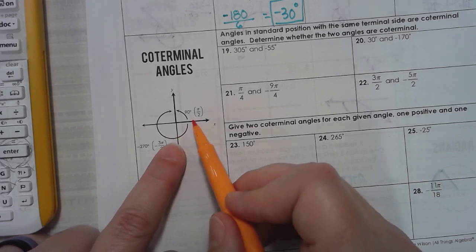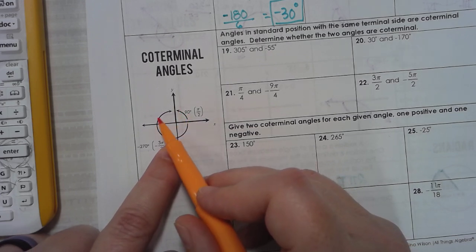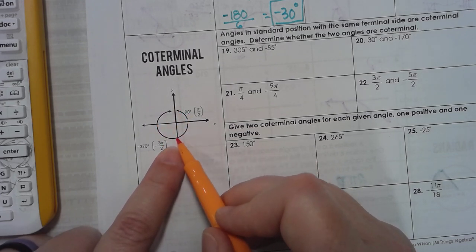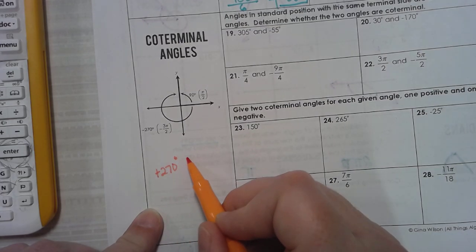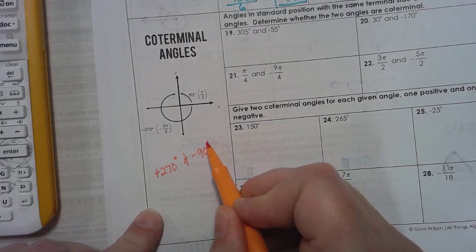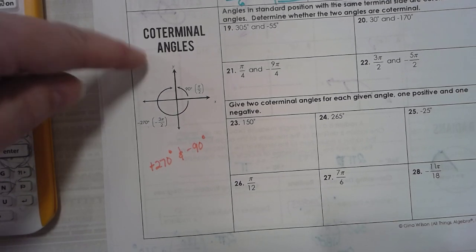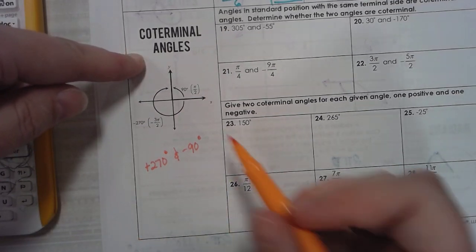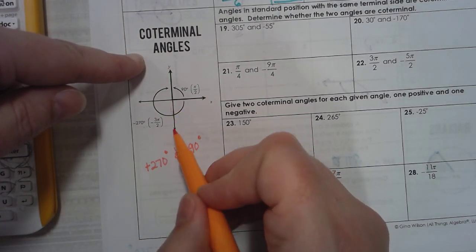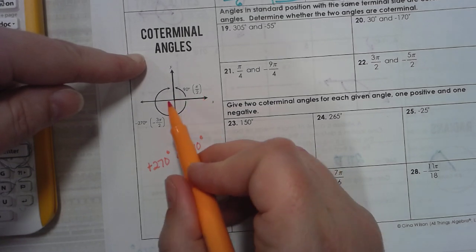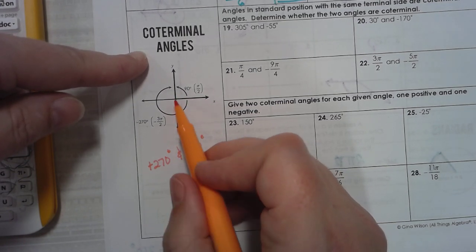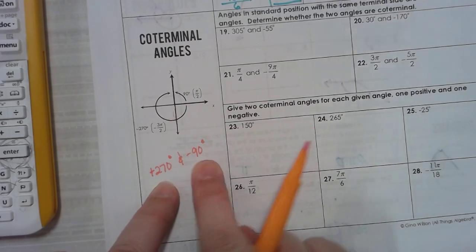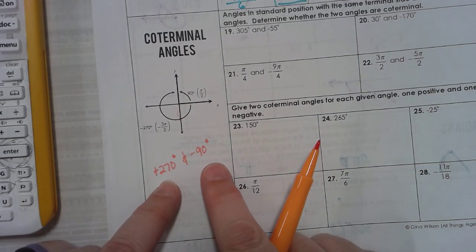But if I went the other way, that would be positive 90, 180, positive 270. So positive 270 degrees and negative 90 are considered coterminal angles because the initial ray stays in the same spot, but my terminal ray is going to be in the same spot for both of those particular angles.